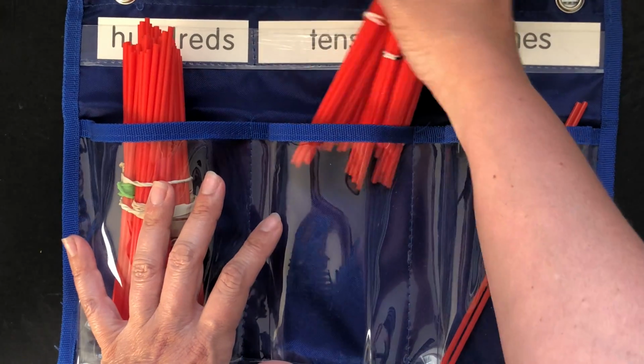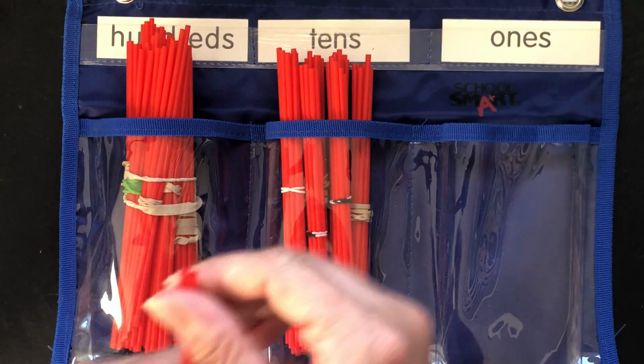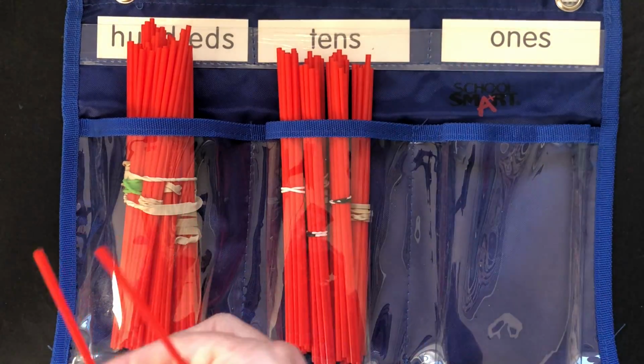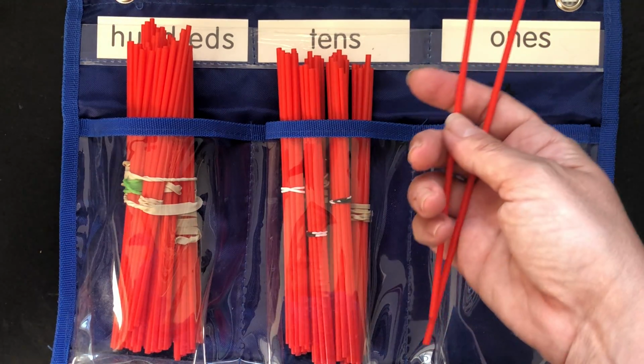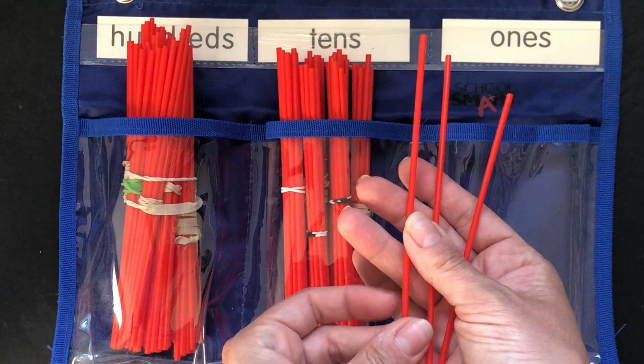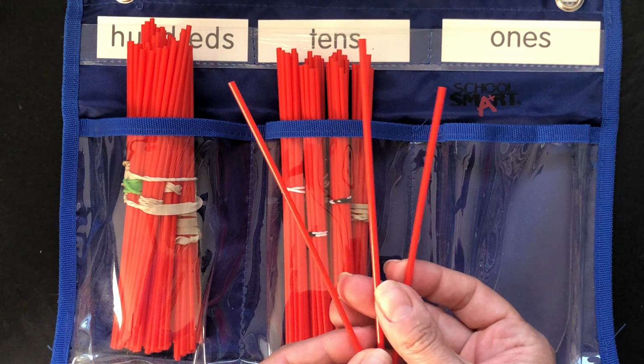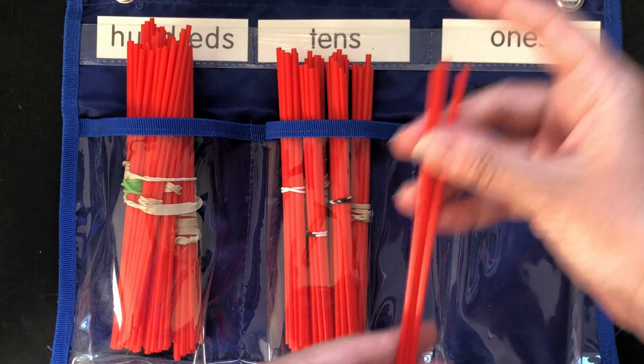Now we're going to be counting up by ones. Here we go. 171, 172, 173. Very good. Where do I put these 3 straws, love bugs? Very good. In our ones place.